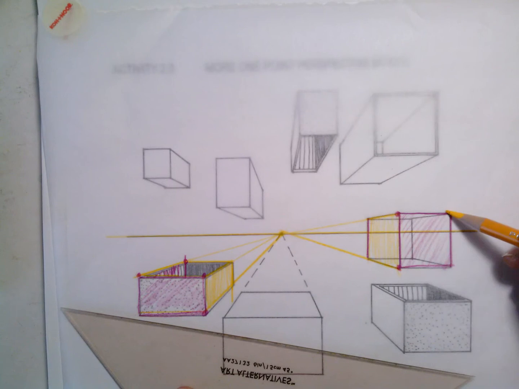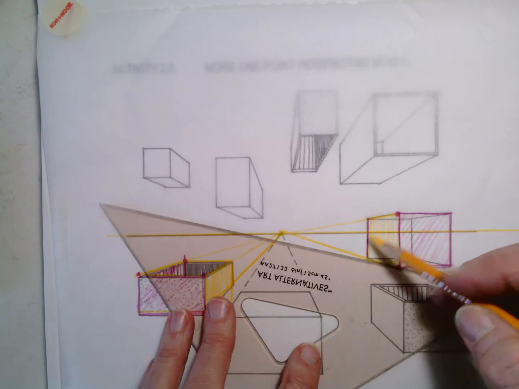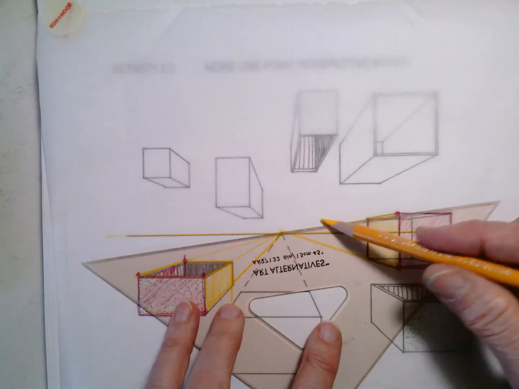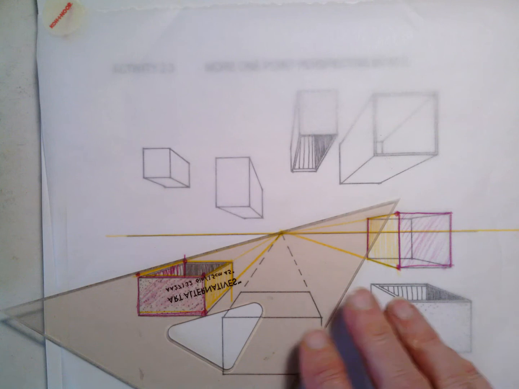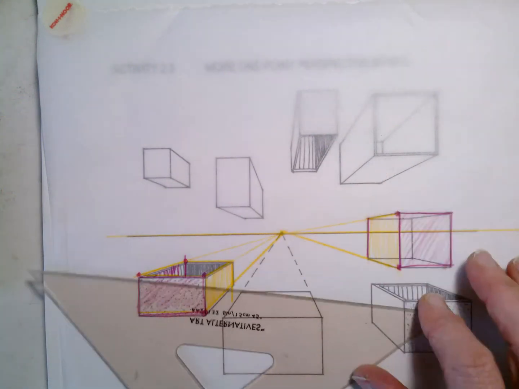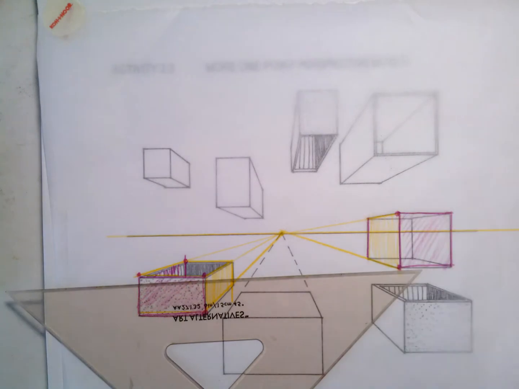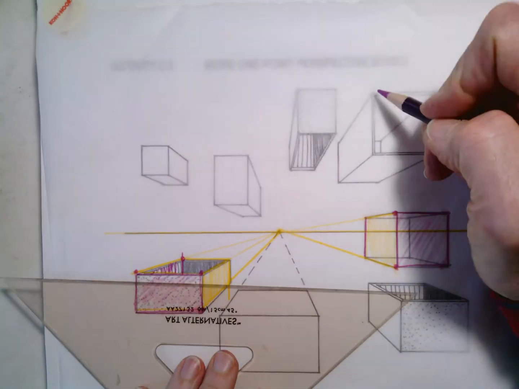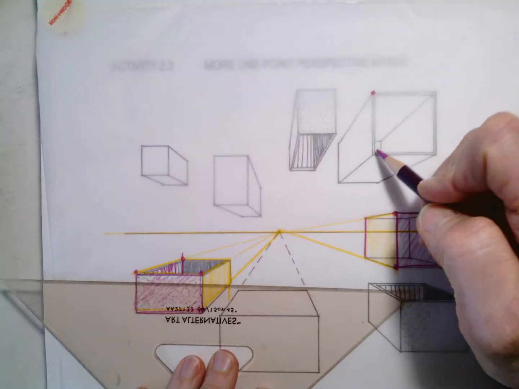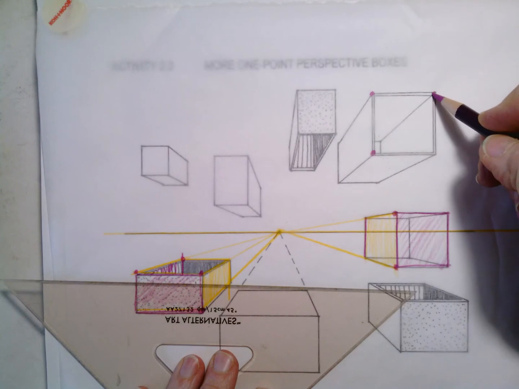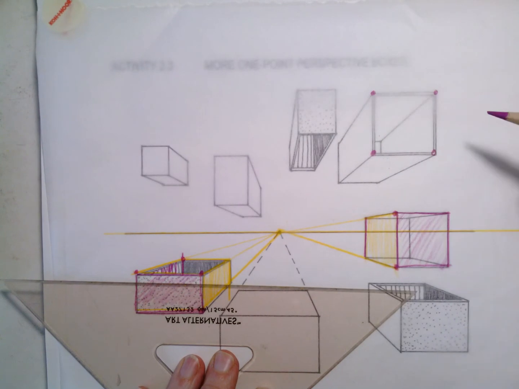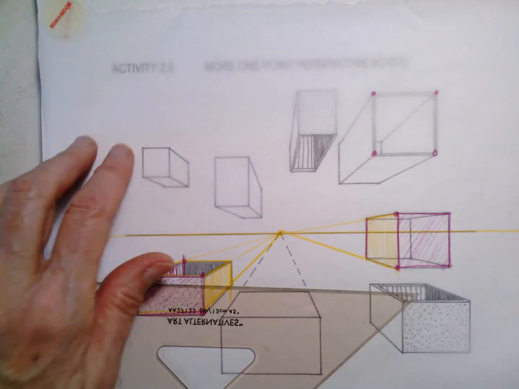Parallel, parallel, parallel, and then vanishing point and vanishing point. All right, so the last box we're going to do is this one up here on the top, okay? So let's start like we did before with the flat front. I'm just making those four dots right there, okay? So here comes my triangle.